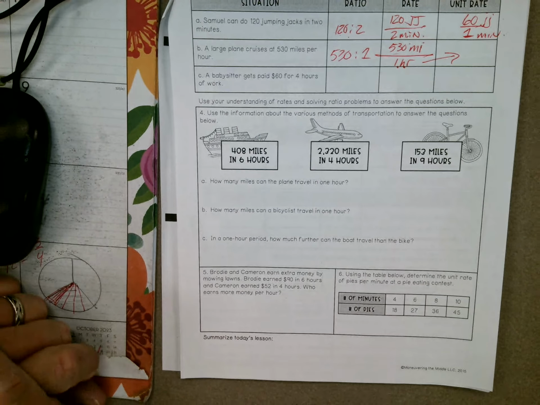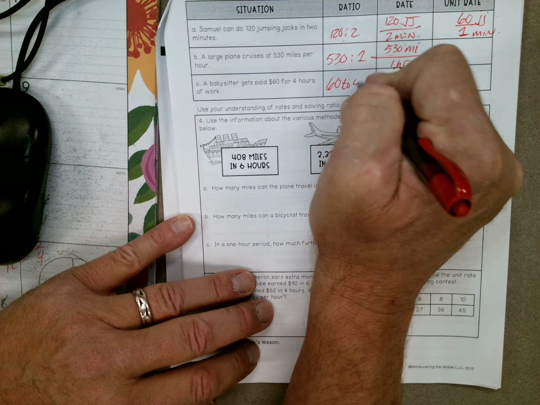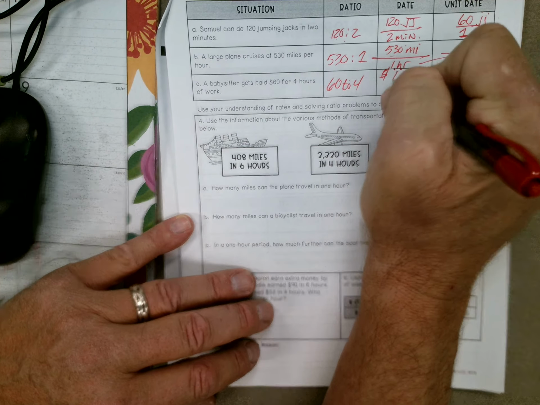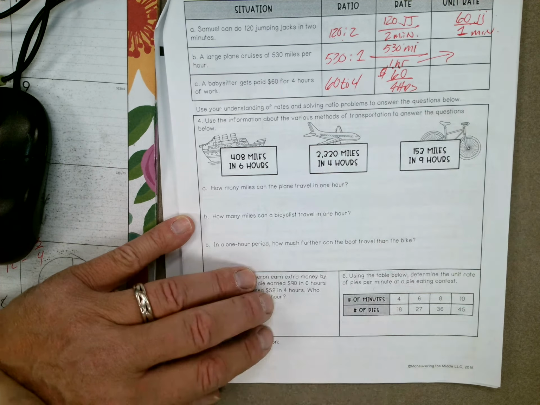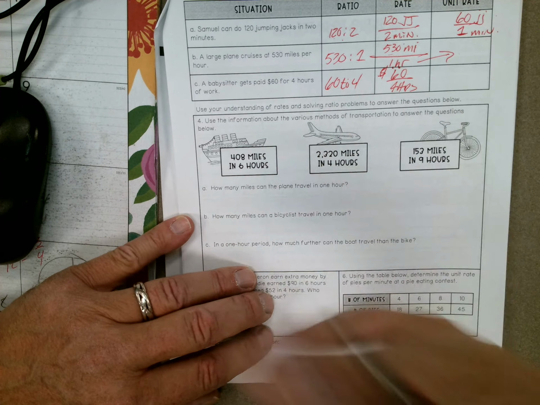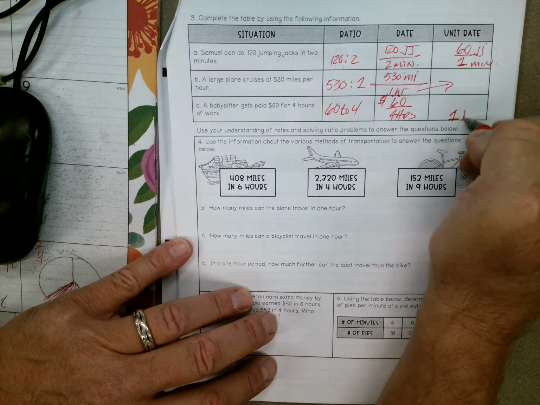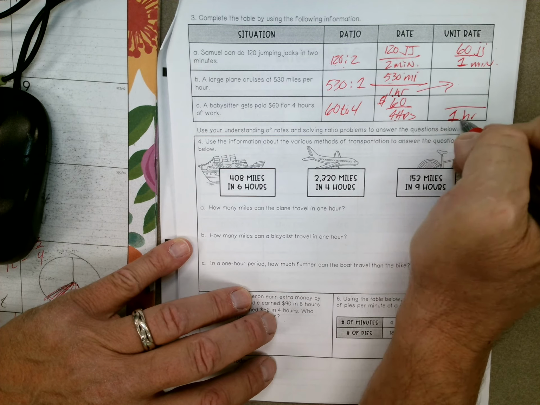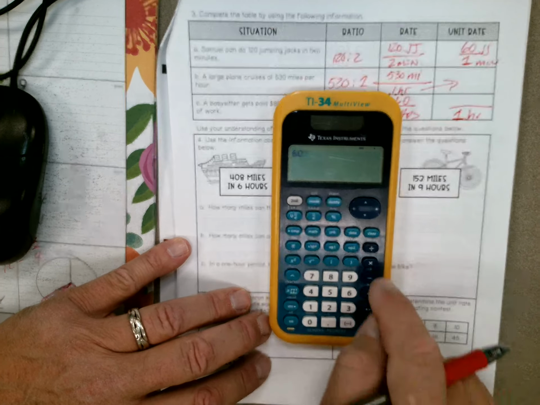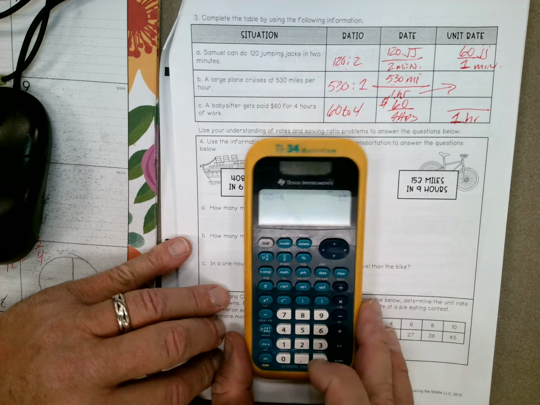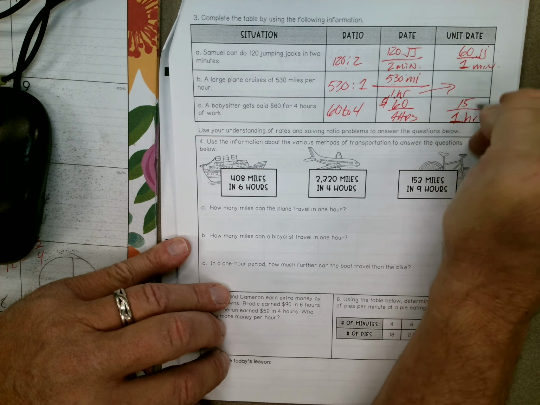Number or letter C, a babysitter gets paid $60 for 4 hours. So it's 60 to 4. $60. Remember, when you write a ratio, always put your money on the top to 4 hours. Now, what are we getting paid per hour? That's important because when you're figuring out your money, you want to know what you're getting paid per hour. 1 hour, all right, divided by 4. 60 divided by 4. Well, let's use our calculator. Most of you probably know that it is 15, and there it proves it. So 60 divided by 4 is 15.